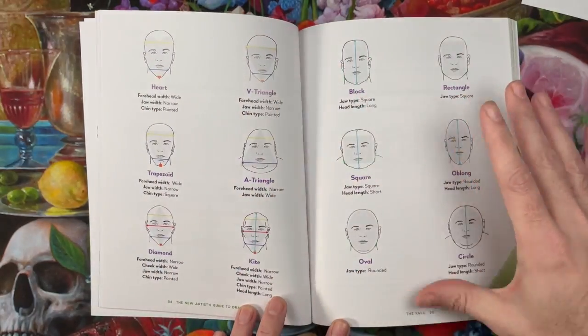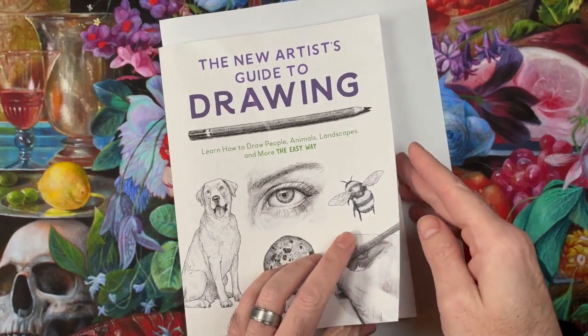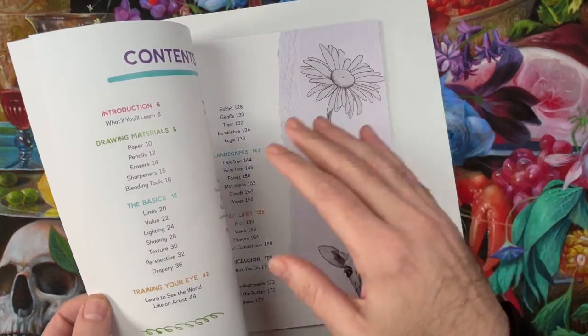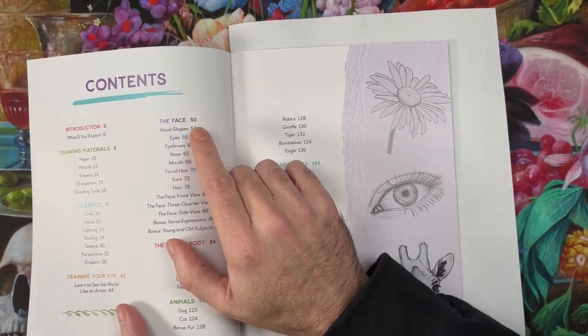How many head shapes are there? Well, in one sense, there are 8 billion. Those 8 billion can be grouped. So let's take a look at my book, and we're going to go to the chapter on the face, in particular, page 52, head shapes.